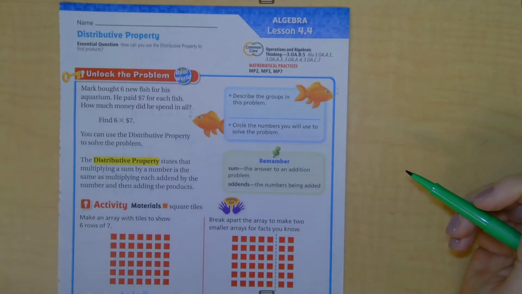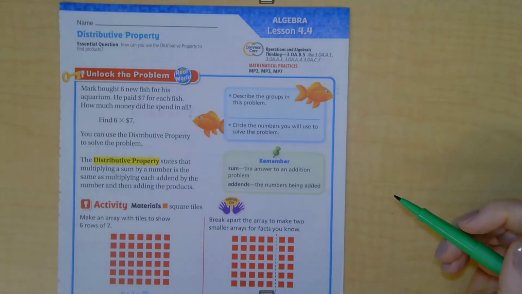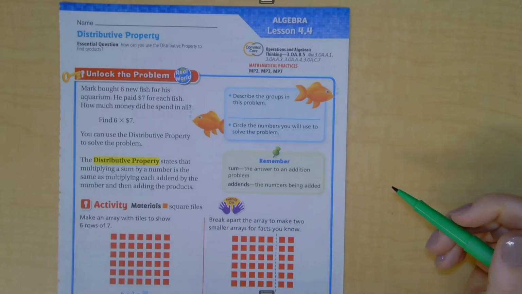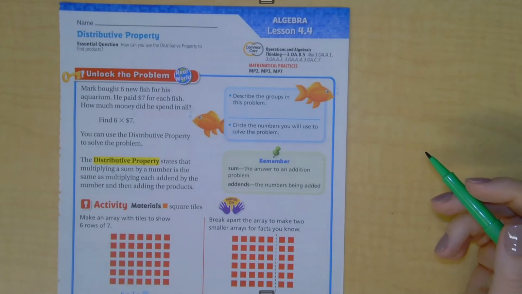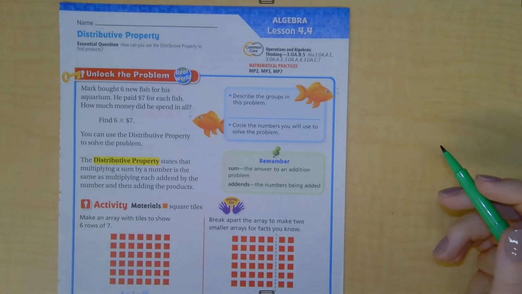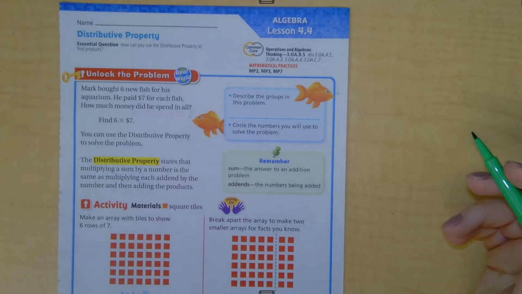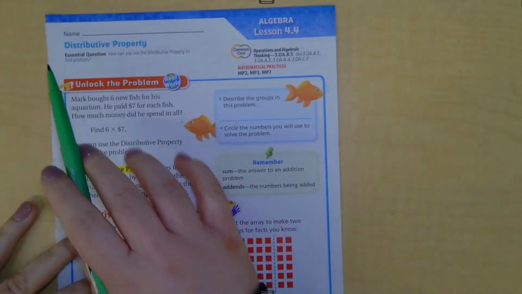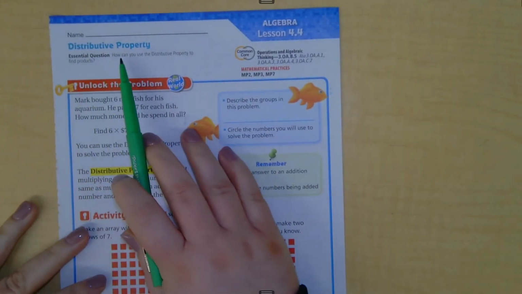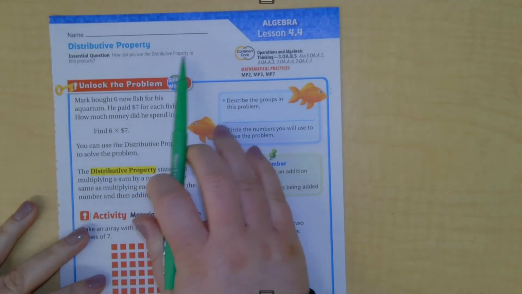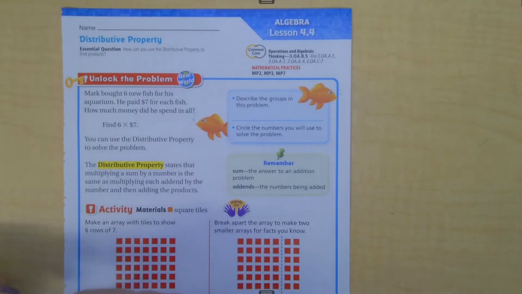We're going to spend 3 days practicing this. It may seem complicated at first. I promise you it's not. Just listen and follow along carefully, and you will be ready to do it on your own in no time. So, distributive property. Essential question, how can you use the distributive property to find products? Remember, the product is the answer to a multiplication problem.